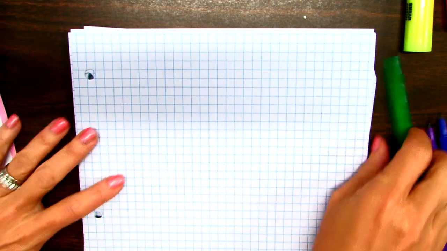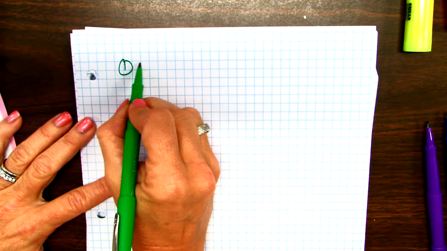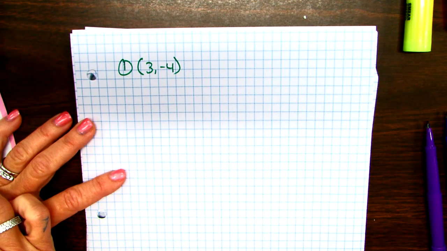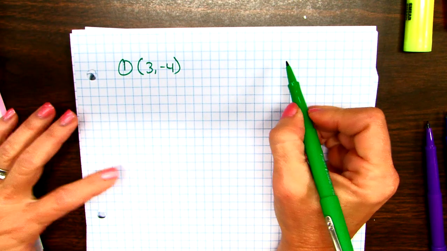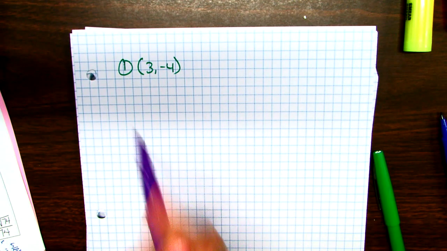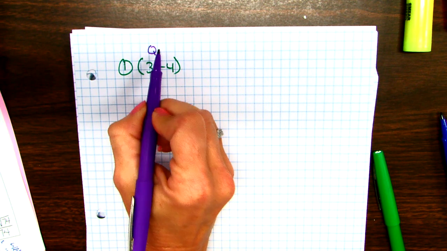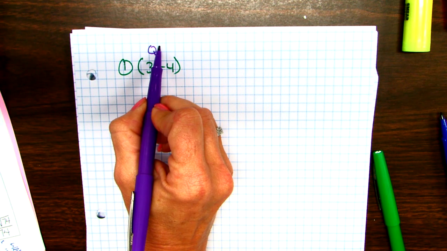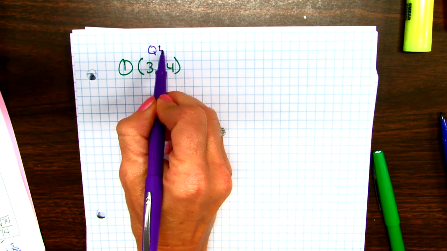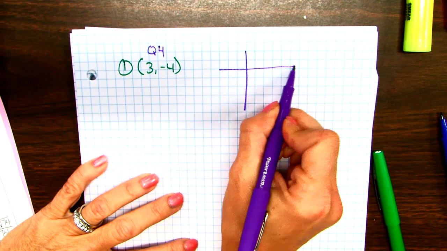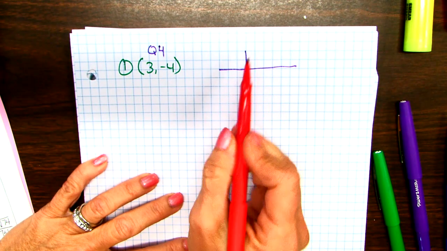Okay? All right. Number 1, we're given a point, and we have to find sine and cosine of that point. So we're going to sketch a triangle in whatever quadrant this is in. So if we go to the right 3, down 4, we're in quadrant 4. So here's a quadrant 4 triangle.